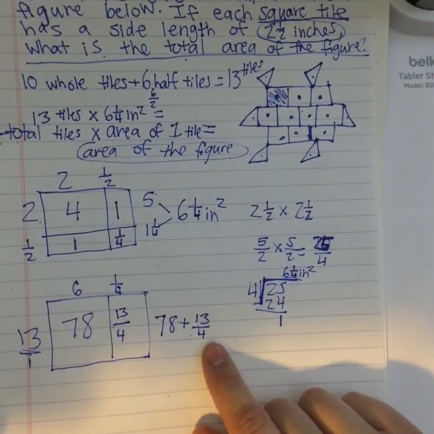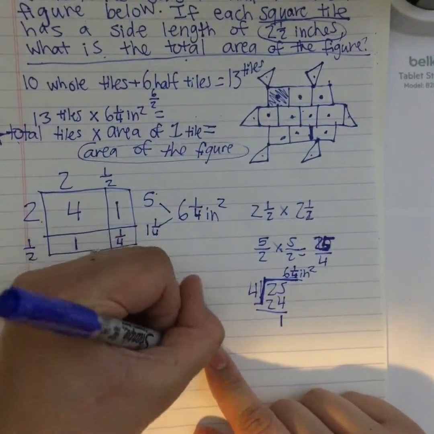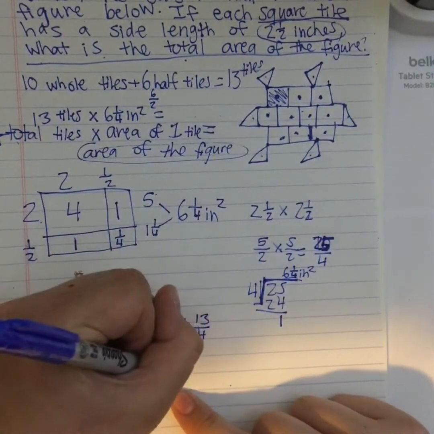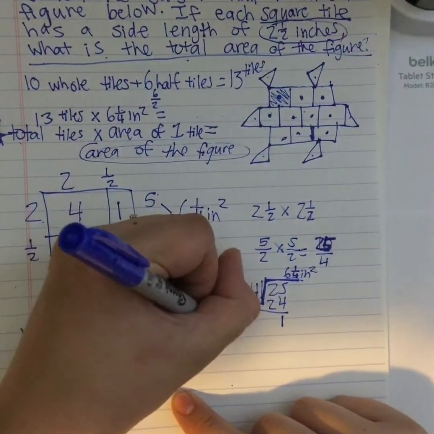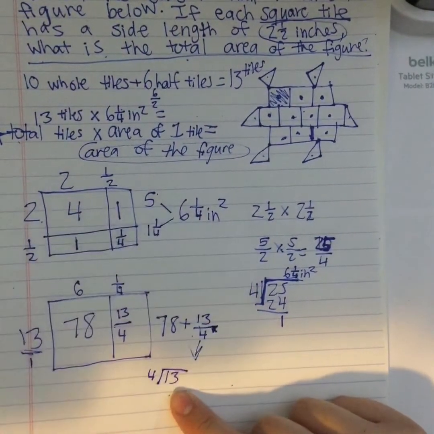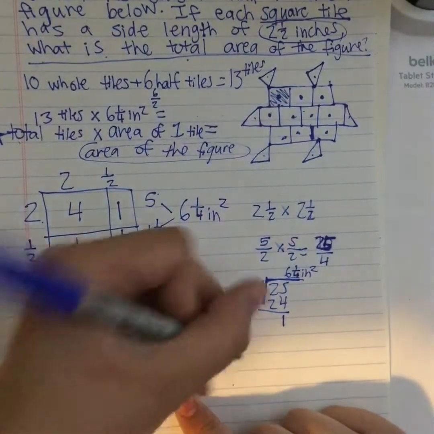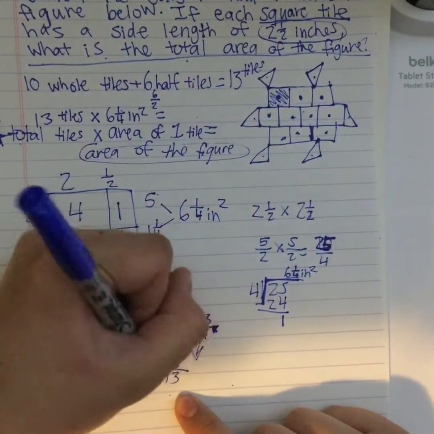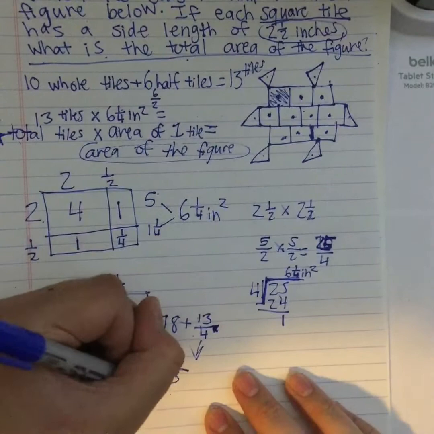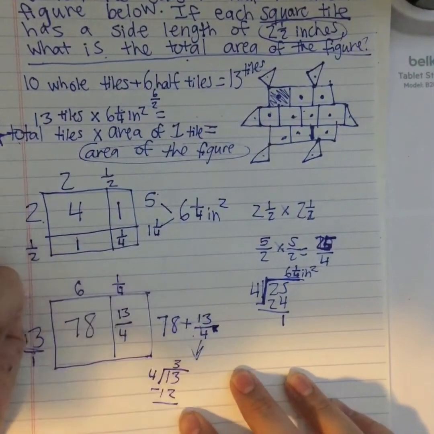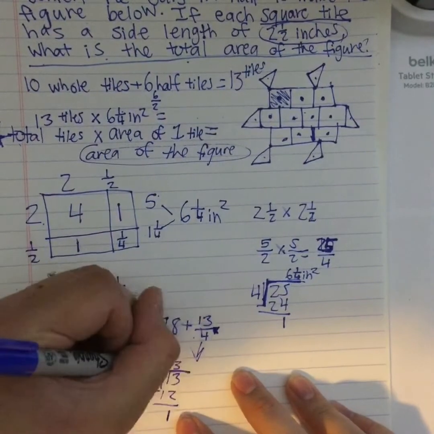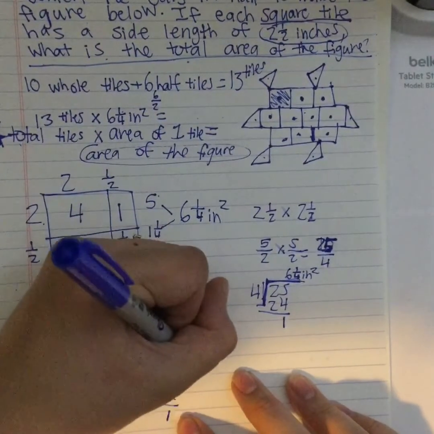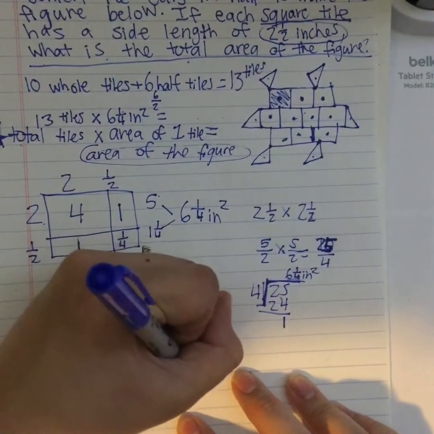I should probably turn that into a mixed number, so I'm going to do that by taking 13, dividing that by 4, because fractions are just division. 4 can go into 13 3 times. 3 times 4 equals 12. 13 minus 12 equals 1. That 1 is still being divided by that 4, so it's 1/4.